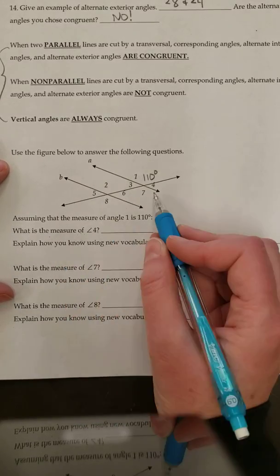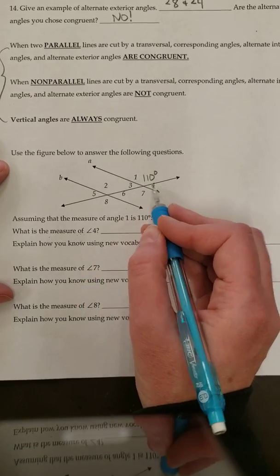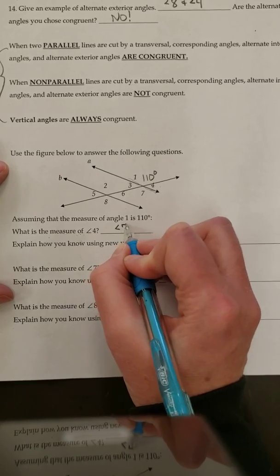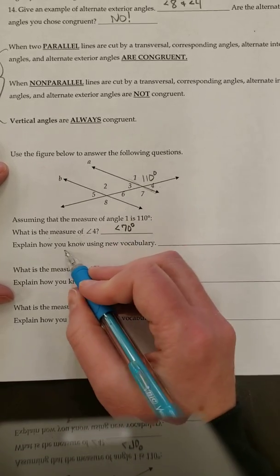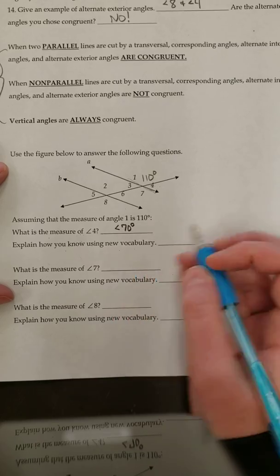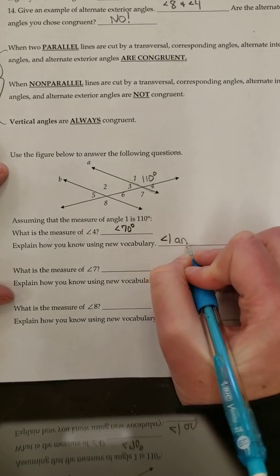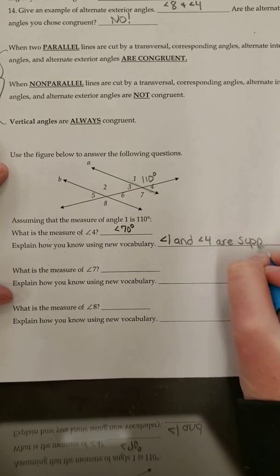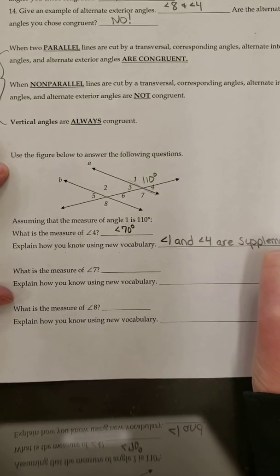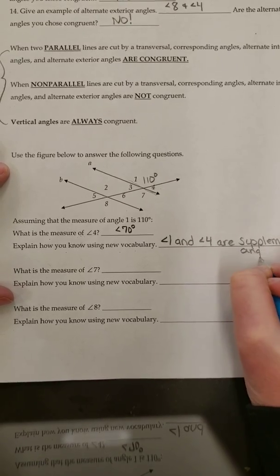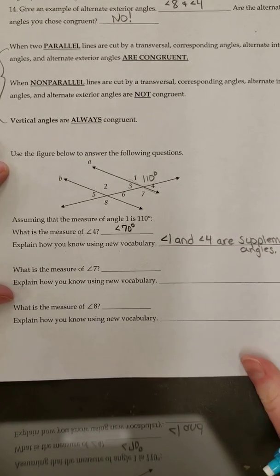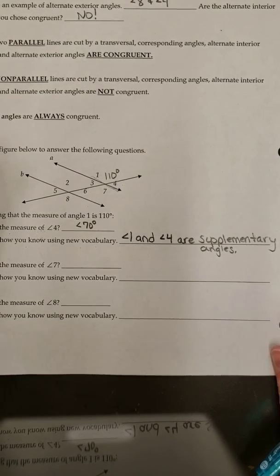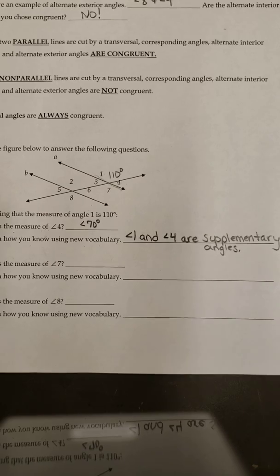So what is the measure of angle 4? Angle 4, well, it's supplementary to angle 1, so that means angle 4 would be 70 degrees. Explain how you know using your new vocabulary. So angle 1 and angle 4 are supplementary angles. Make sure you're specific. Don't just say they are supplementary angles, because we don't know what they is. Be specific and state what two angles you're talking about.